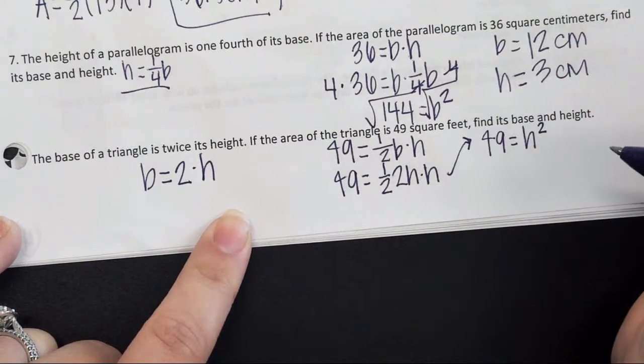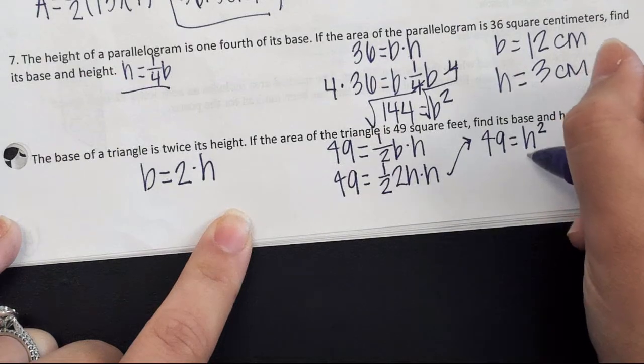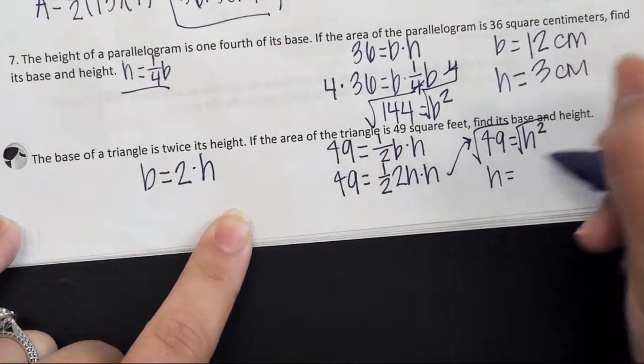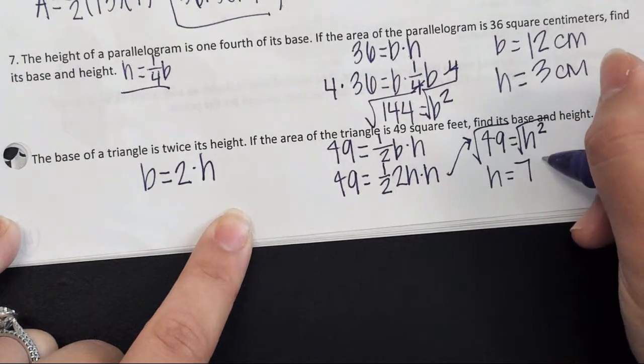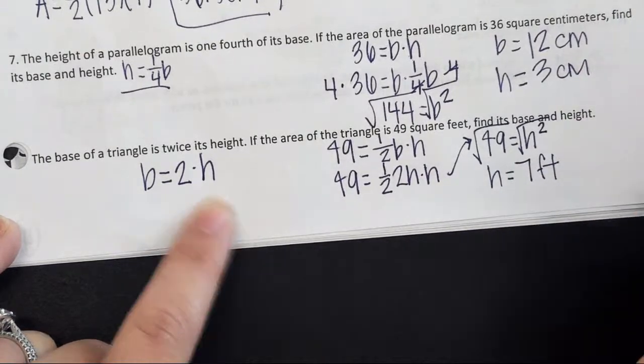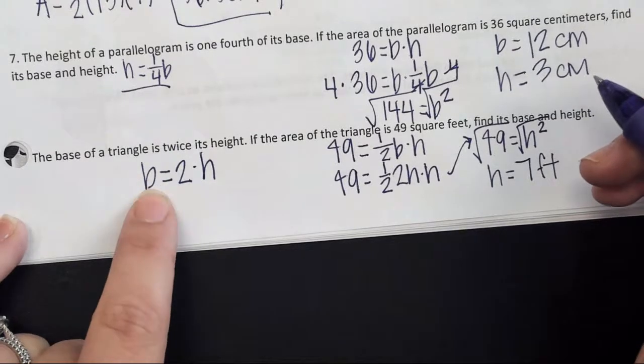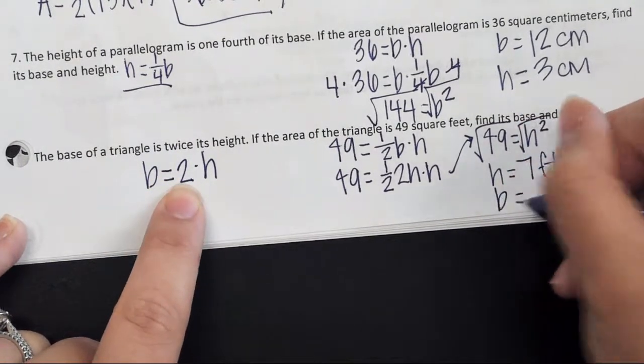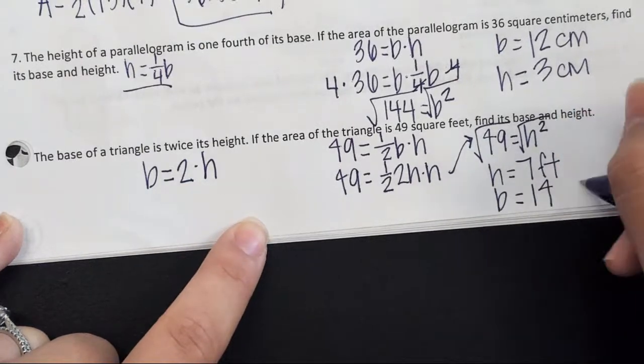Okay, 1/2 times 2 is 1. Now, take the square root. H is equal to 7 feet. Well, if I want to find B, multiply the H times 2. So B is equal to 14.